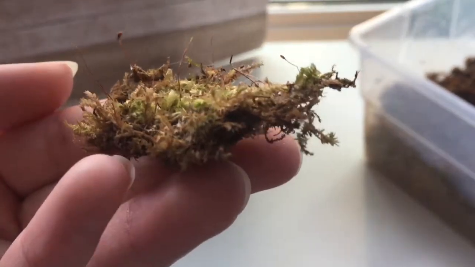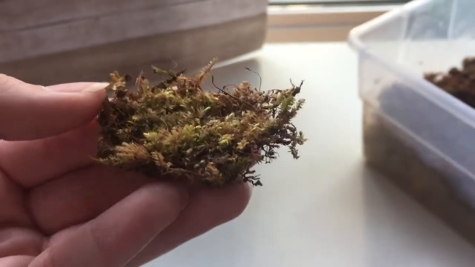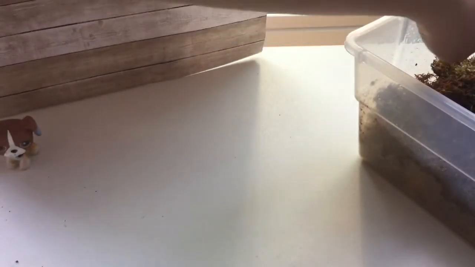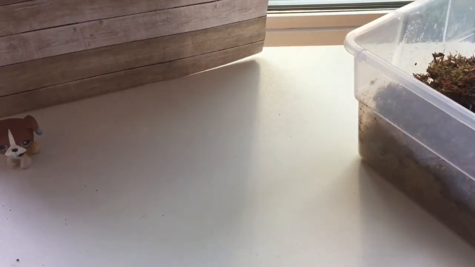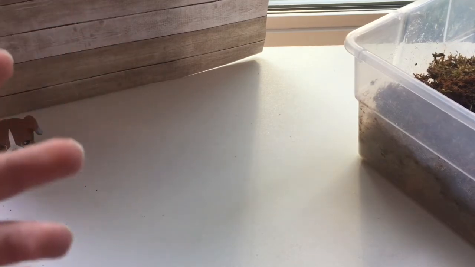Here is a regular carpet moss. It has some sporophytes here. It's closer to the ground, or closer to whatever it grows on. So I'll use those for grasses, bushes. I'll also sometimes put those things on trees.